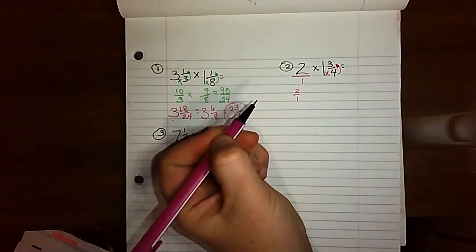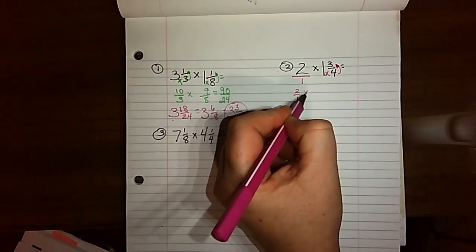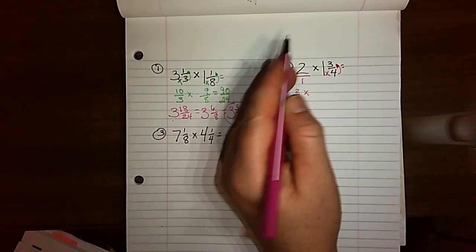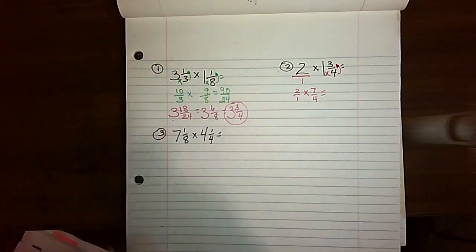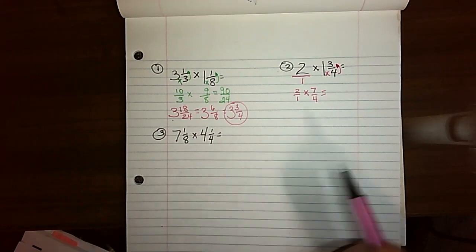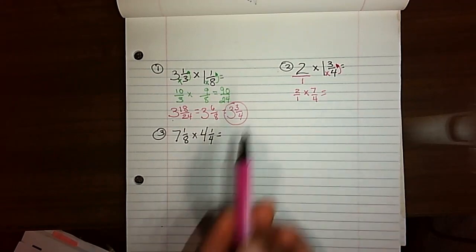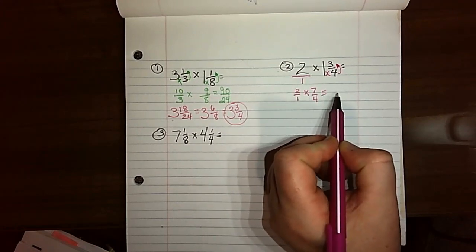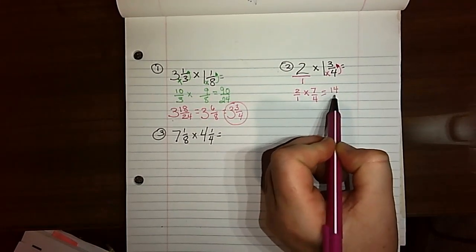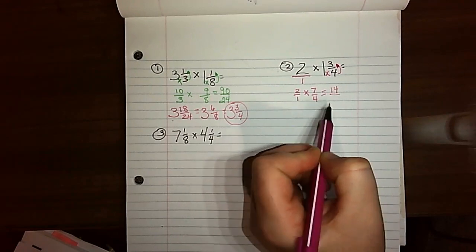2 over 1 times, what did we say? 4, 5, 6, 7. 7 over 4. All right? Now from there, we just multiply across. 2 times 7, so 7 and 7, 14. 1 times 4 is 4.